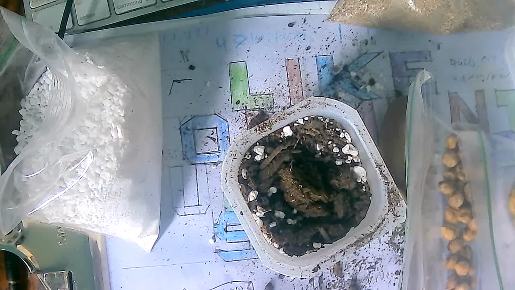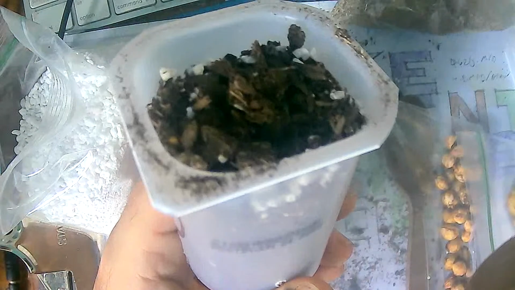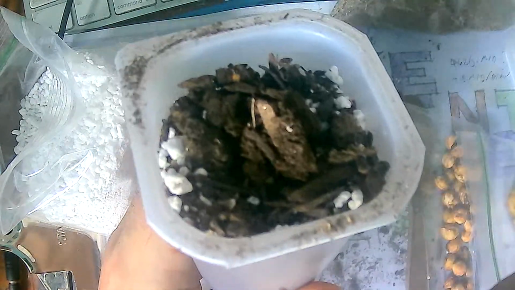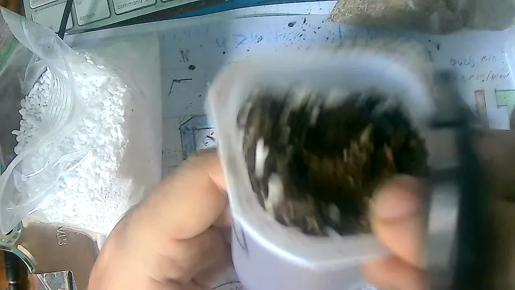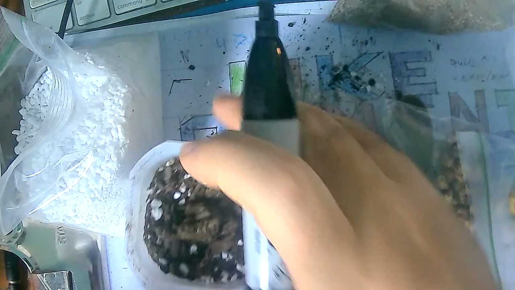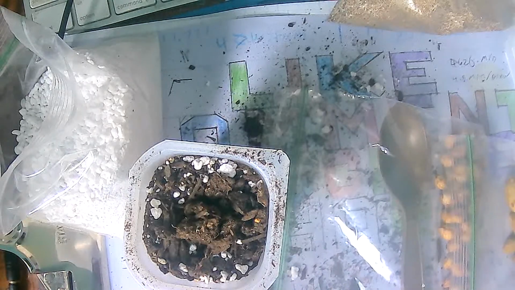So I'm just going to mark this with an O, so I know that's an olive. Actually, let me mark it on all sides. So when I look at it quickly, depending on how I put it down, I know that that's an olive. And these are the olive seeds.